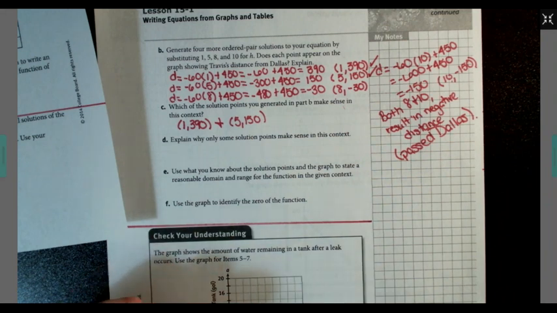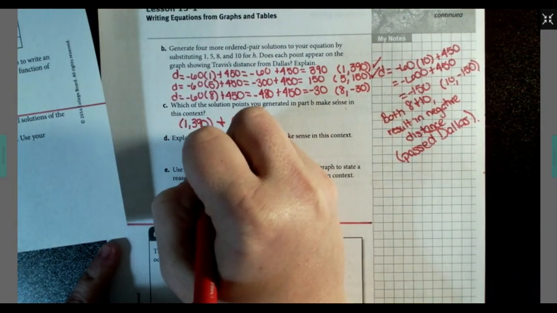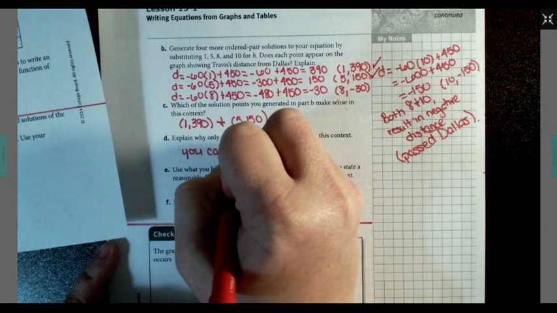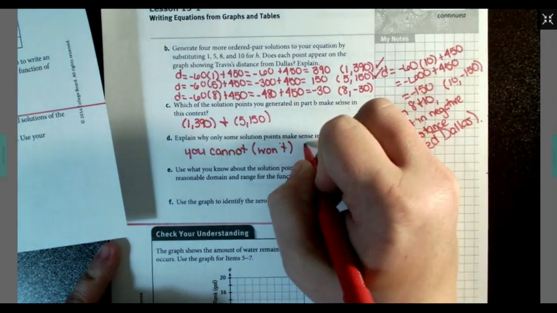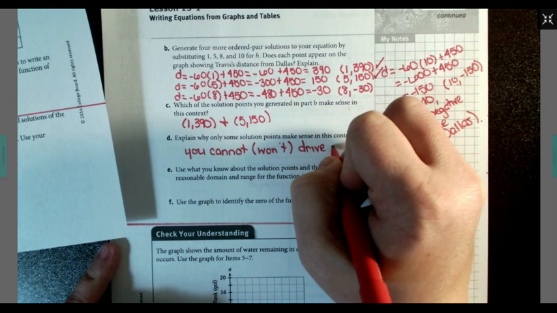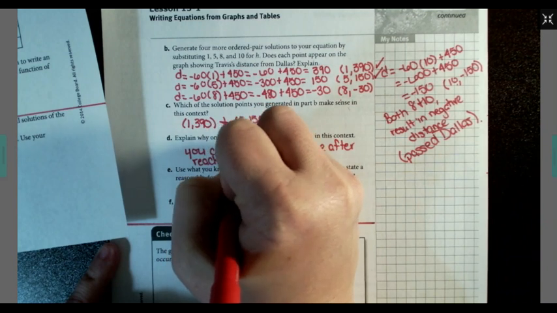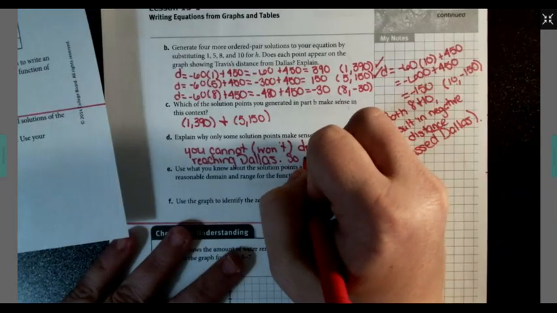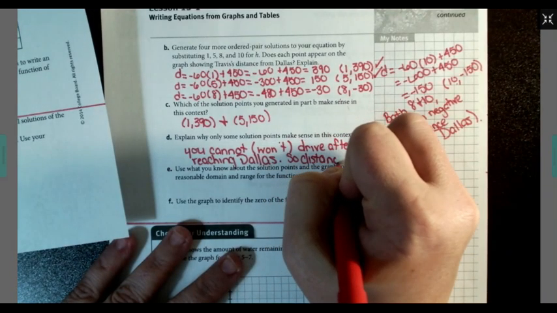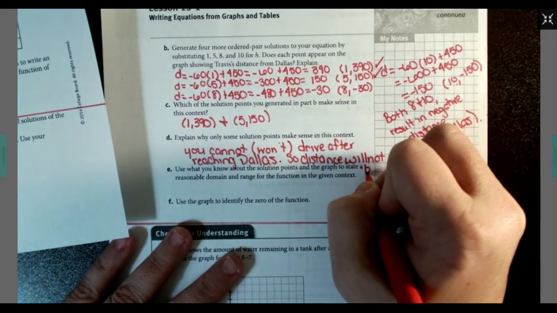D. Explain why only some points make sense in this context. You can't or won't drive after reaching Dallas. So distance will not be negative.